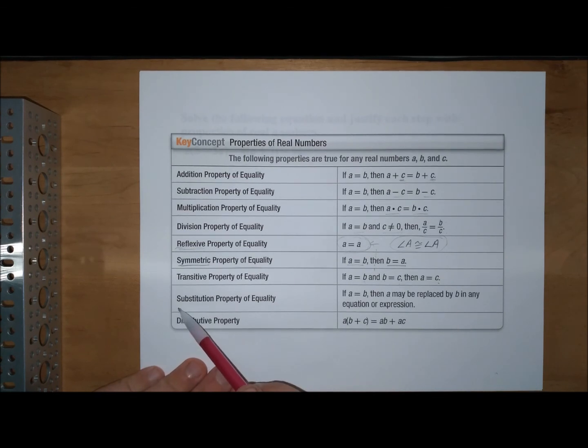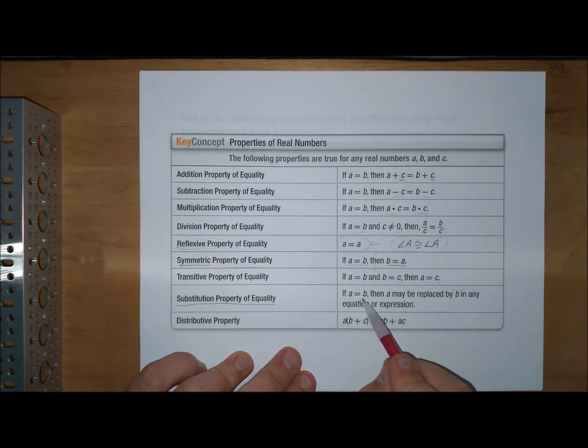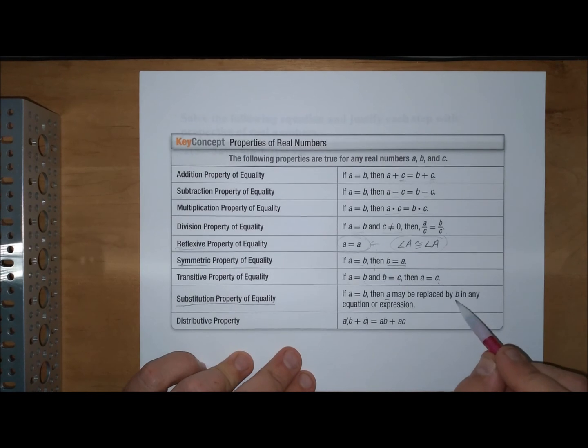And then we use our substitution property of equality. You probably use this more than any of the other properties of equality. You use this all the time and you don't even realize you're doing it. Here's what it says. If A equals B, then A may be replaced by B in any equation or expression.